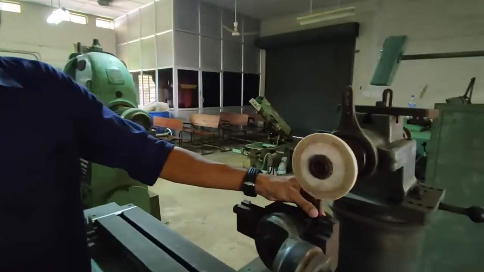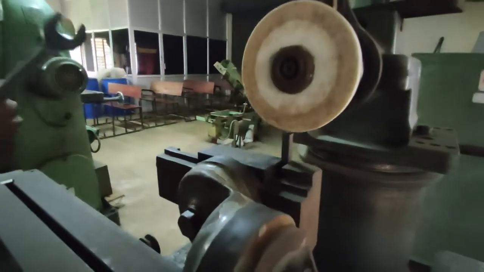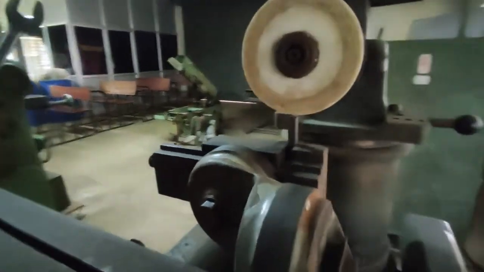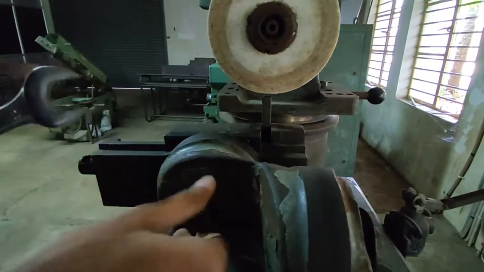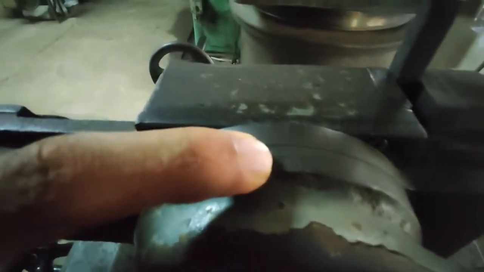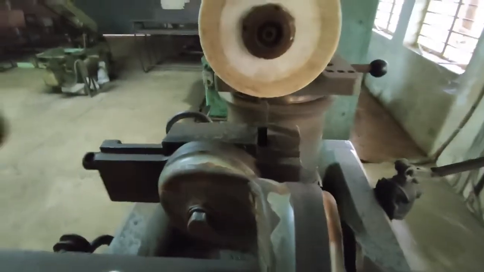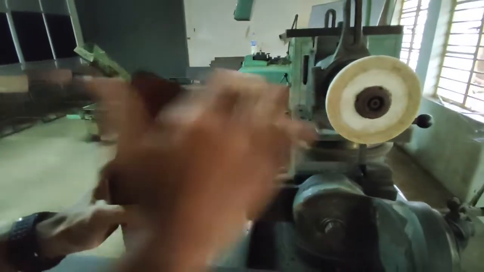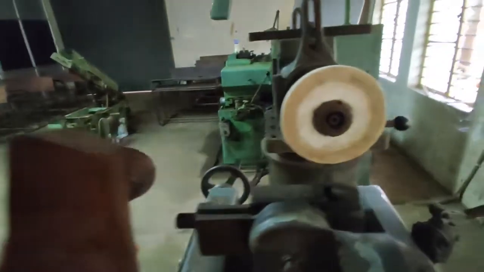So for that, first we have to fix it here like this. Then we are going to cut the end cutting edge angle and end relief angle simultaneously. So for that, we have to fix this like this. Now there is one arrow here. It is at about 90 degrees. So we can tilt it. This is our end cutting edge angle, and this is our end relief angle. So we can cut these two at a time.